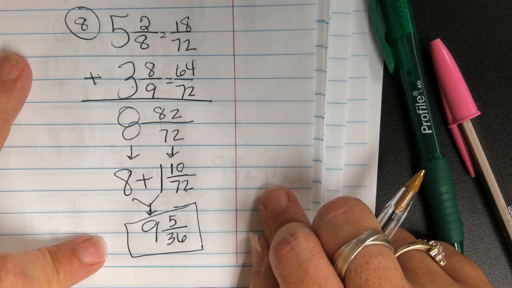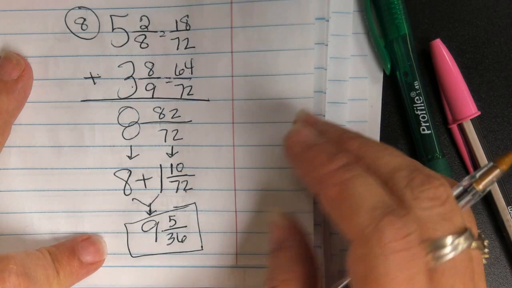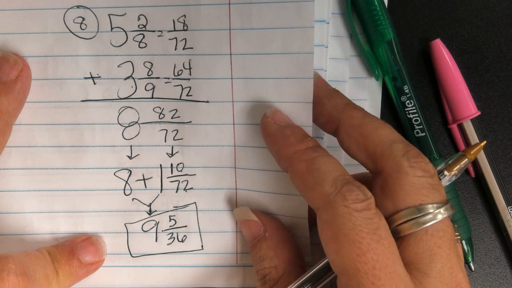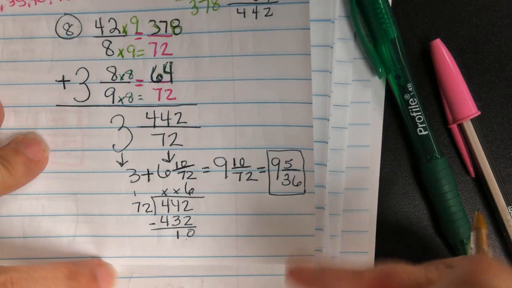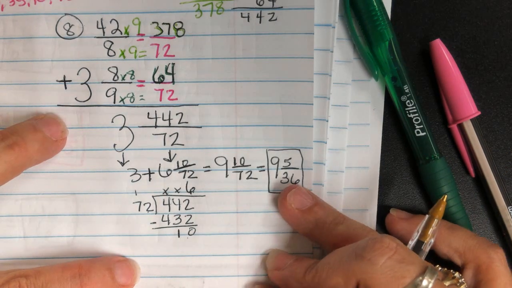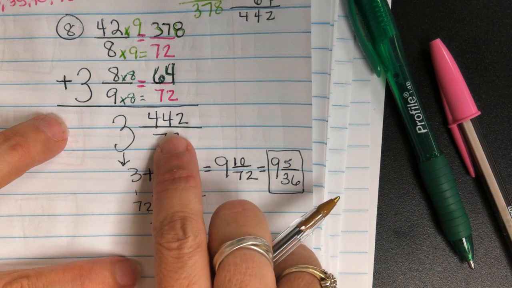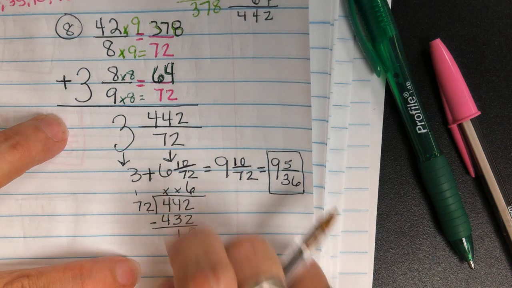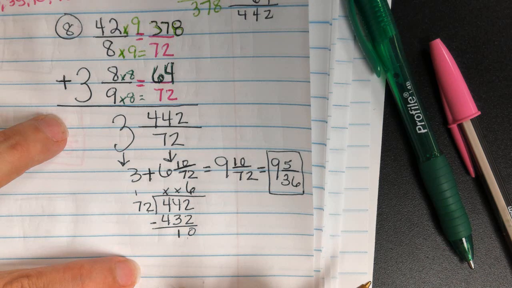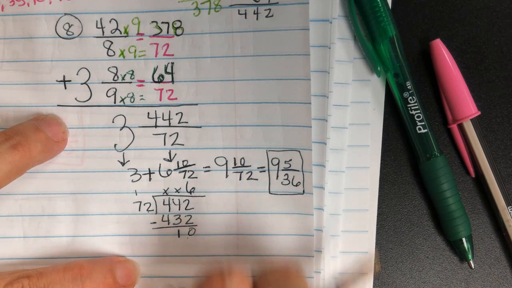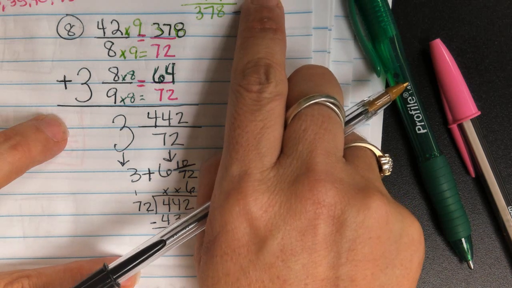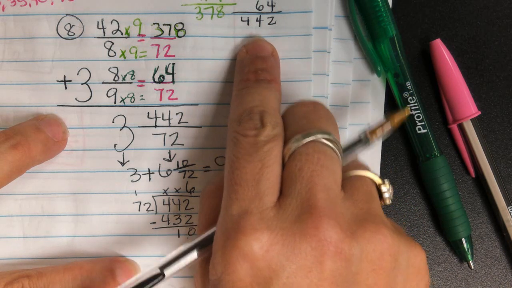I think it was on number 8. What did you get when you added 442? You had to carry 1.